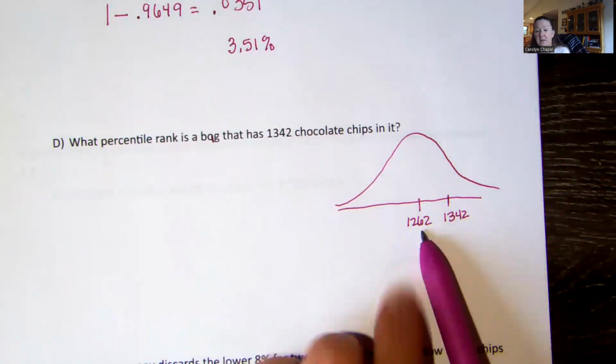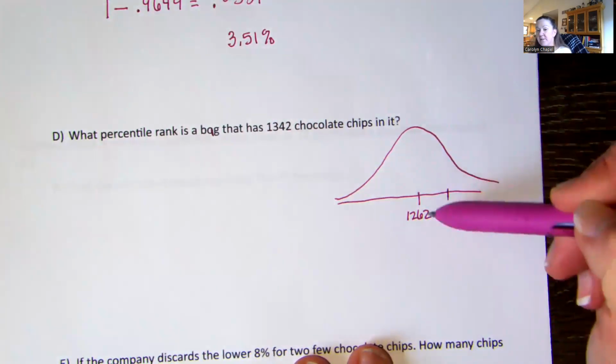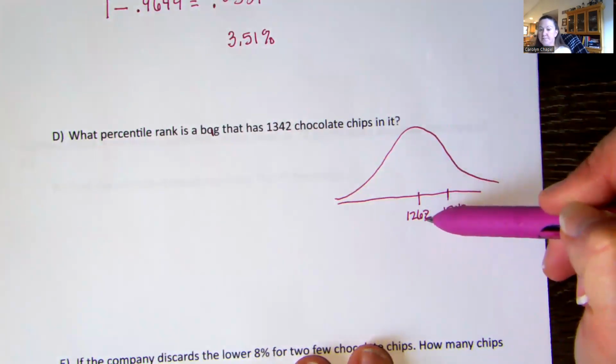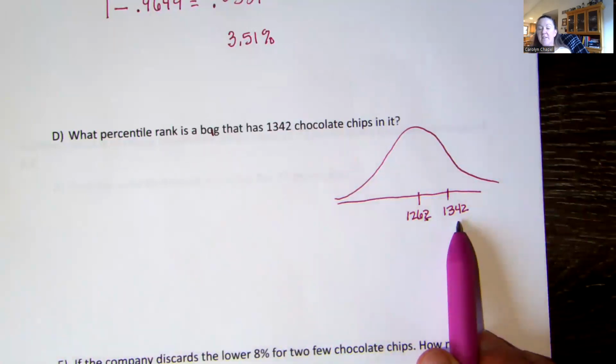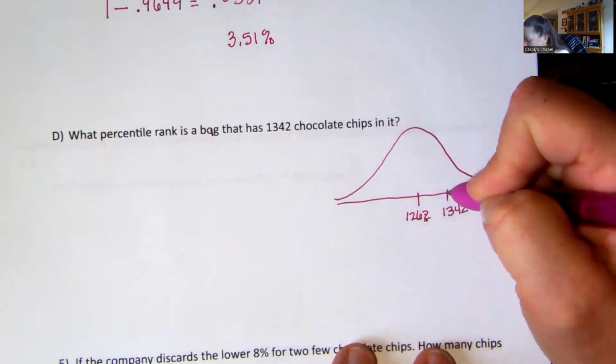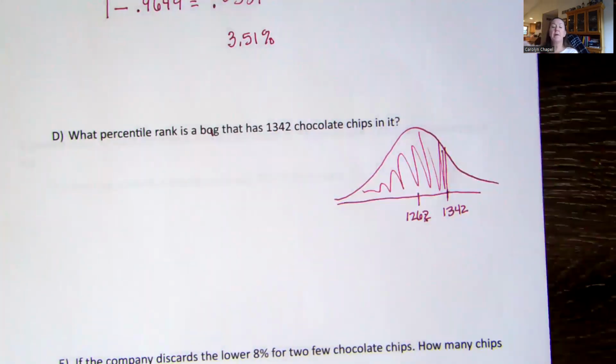Our answer is going to be bigger than our 50th percentile because this guy's right in the middle. So this is our 50th percentile, that point, that 1262. So we're above him. So we should have a better than 50% ranking. But again, we're looking for people below you, at or below you.